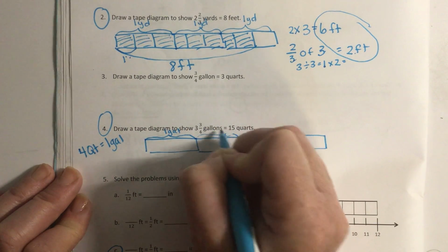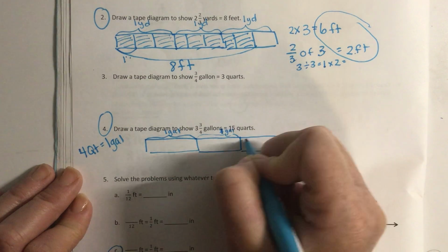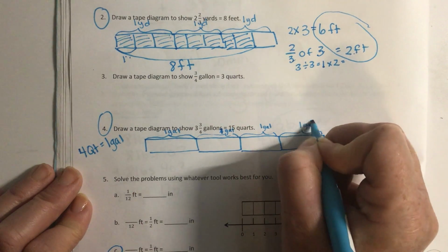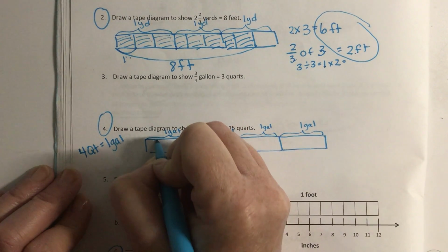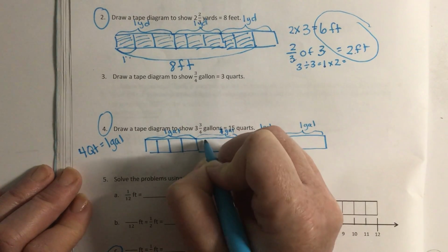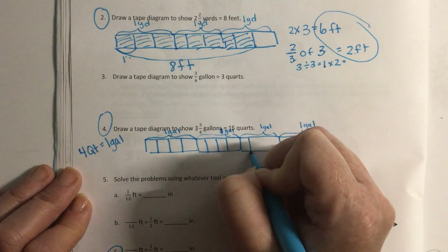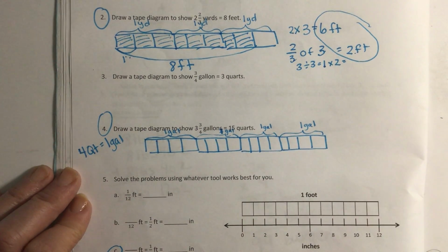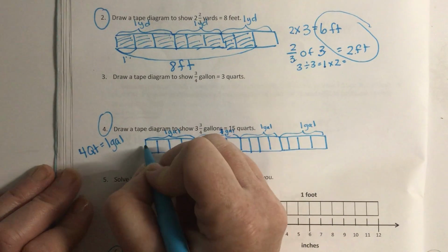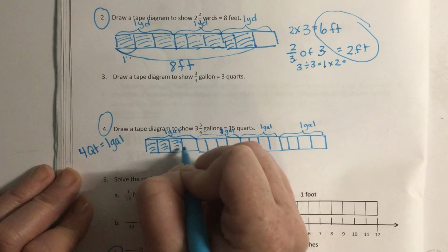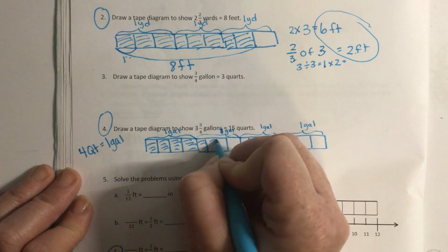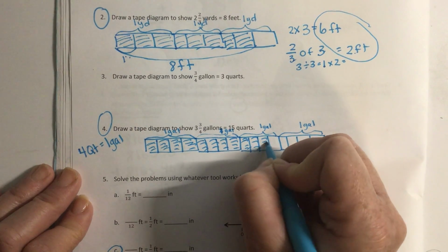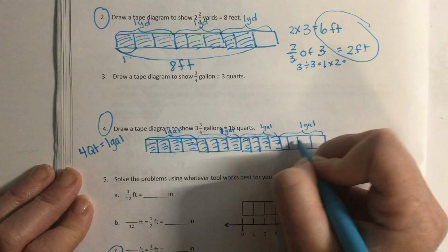1 gallon, 1 gallon, so that's 2 altogether, 1 gallon, and 1 gallon. Okay, there's 4 quarts to a gallon, so we're going to divide this into fourths. Each section into 4 equal spots. Okay, let's shade in 3 3/4. So we have 1, 2, 3. There's 1 whole gallon. There's 2 whole gallons. 3 whole gallons, and now 3 out of 4.